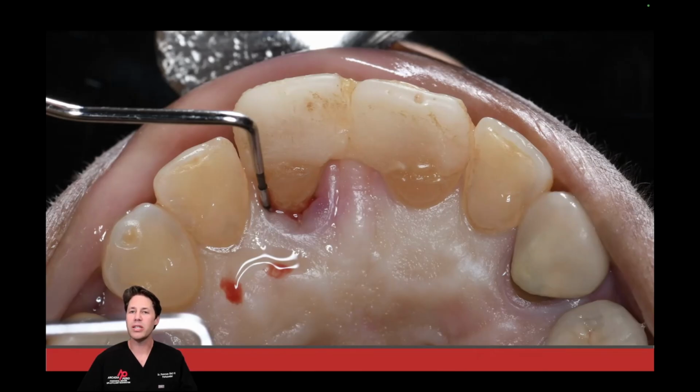It is absorbed into infected and inflamed tissues. So if we do SRPs and we remove the gingival inflammation, the laser will not target the tissues as well. The laser wants inflammation. The laser wants infection. The laser will work better when these conditions are such.